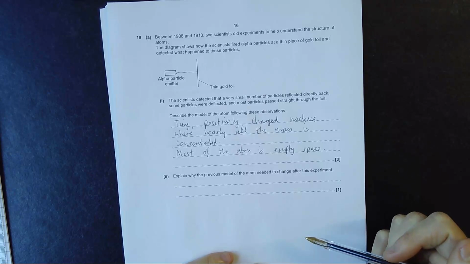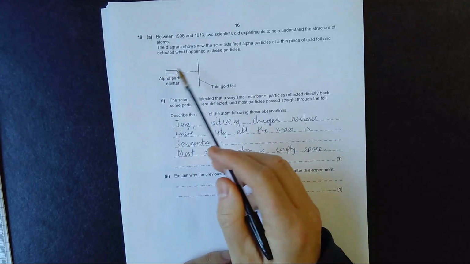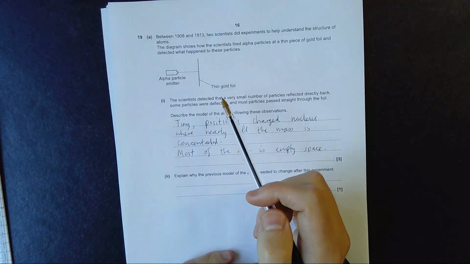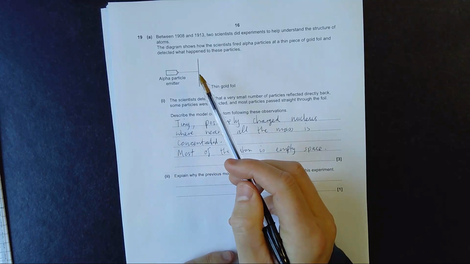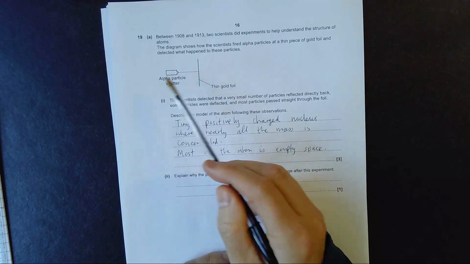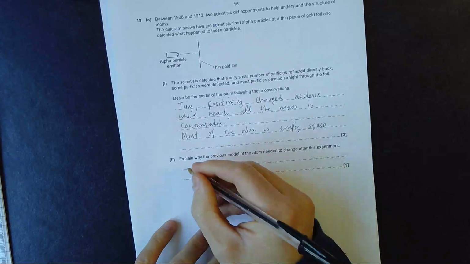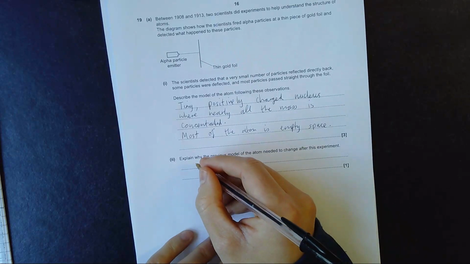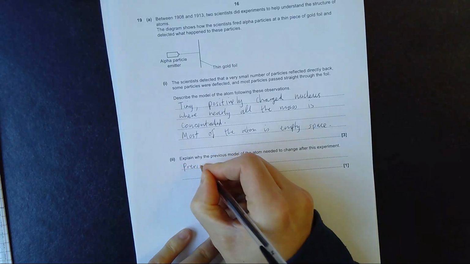Well, the previous model would have predicted that all of the alpha particles would have been able to just travel straight through. There wouldn't have been anything dense enough to cause the alpha particles to actually be reflected directly back. But we don't need to go into quite that detail. We can just say that the previous model could not explain the new observations.